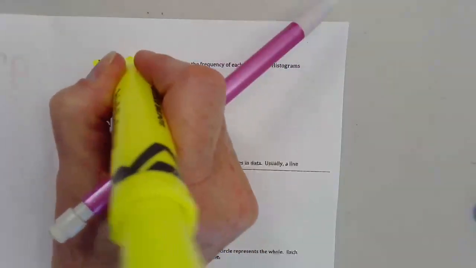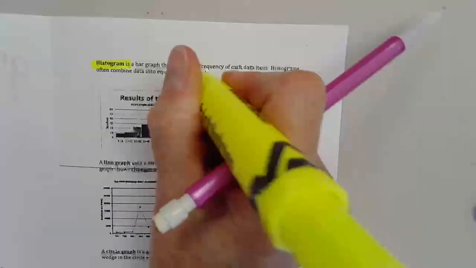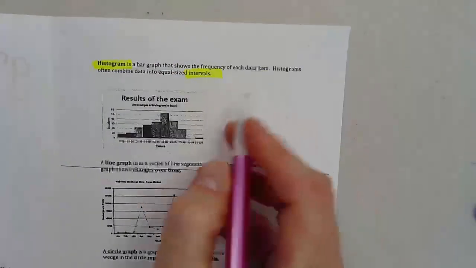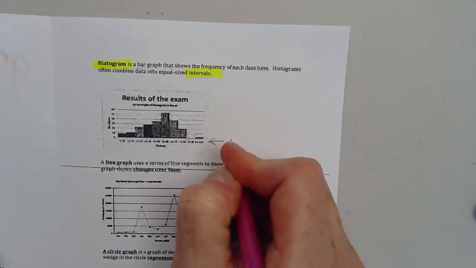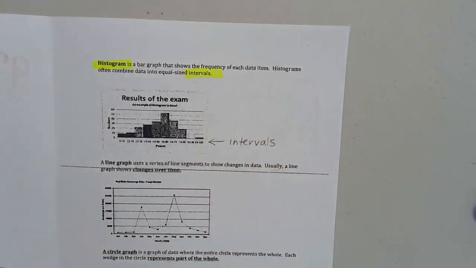At the top of the next one is a histogram. What does that look like? It looks similar to what? It looks similar to a bar graph. What's the difference? They're together. They're touching. So they have something called intervals. So on the bottom, those are intervals. What's an interval?